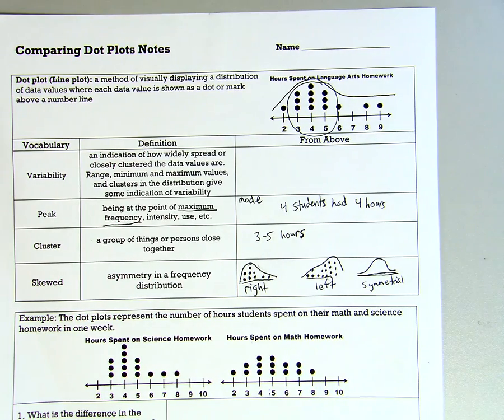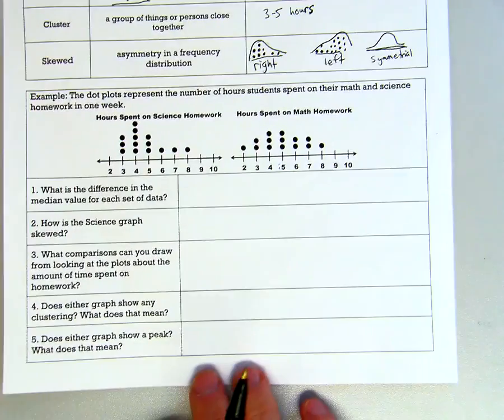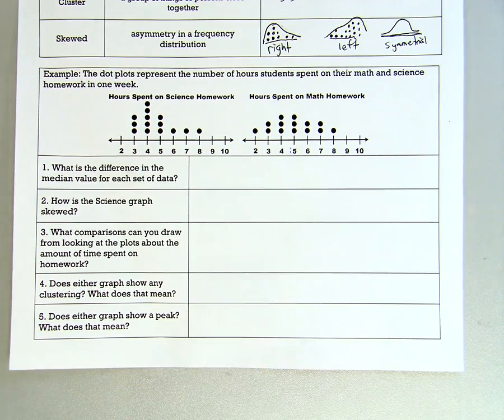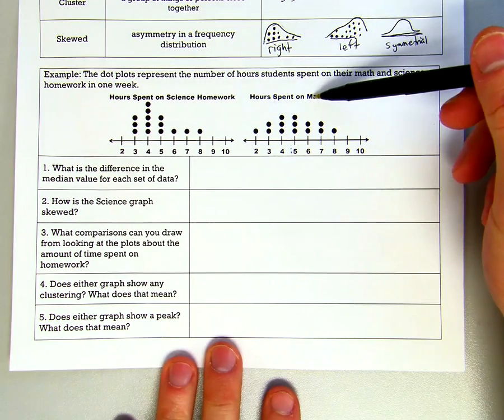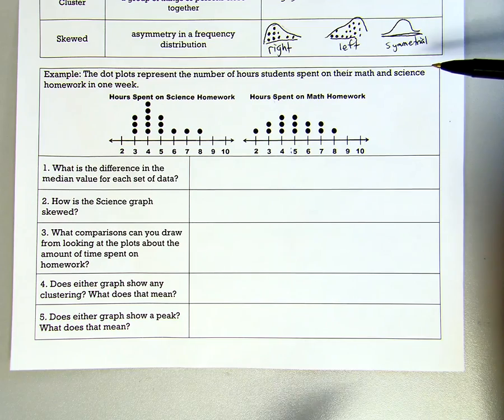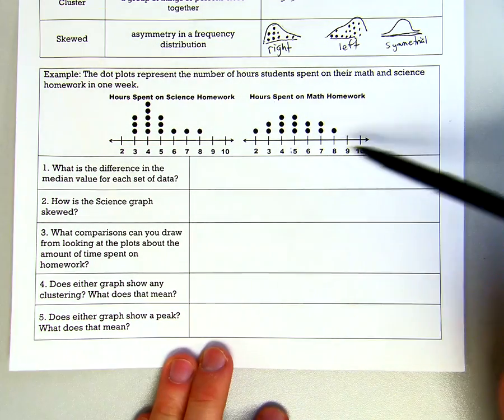Okay. Now let's take a look at 2 dot plots. We're going to compare them. So the first one talks about the number of hours students spend on their math and science homework in 1 week. My first dot plot has to do with the amount of science homework, and my second dot plot has to do with the amount of math homework. Notice how both dot plots go from 2 to 10.